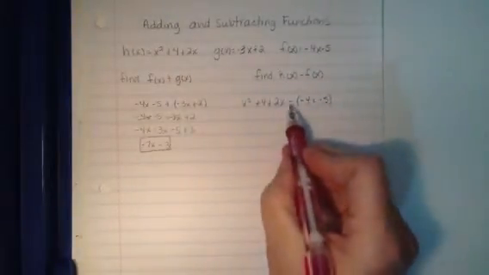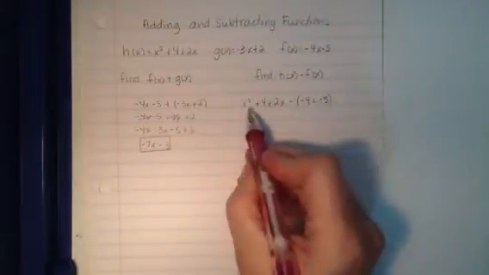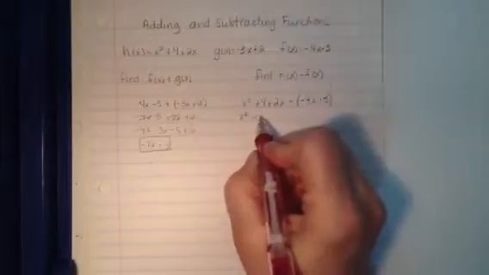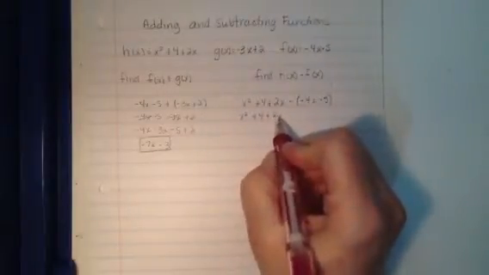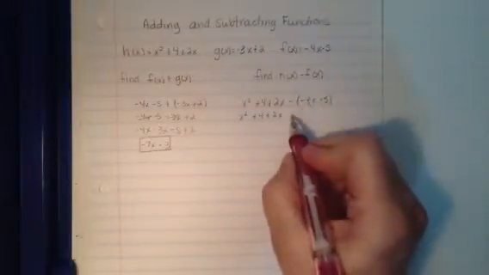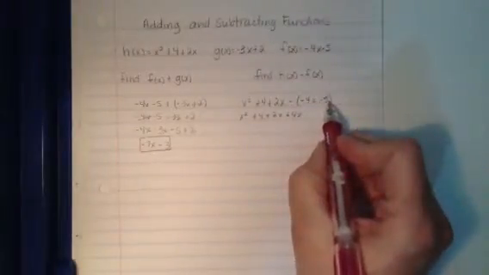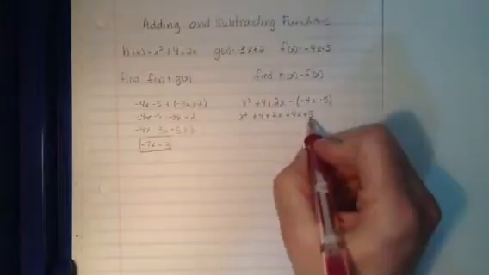So I want to distribute that to everything inside the parentheses, but I'm going to write this stuff down first so I don't forget to use it. I have x squared plus 4 plus 2x, and a negative times a negative is a positive, so I'm going to get plus 4x, and a negative times a negative is a positive, so I'm going to get plus 5.